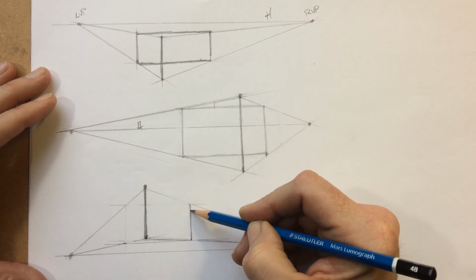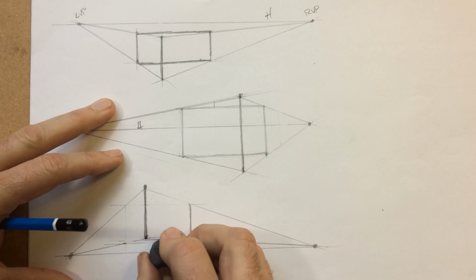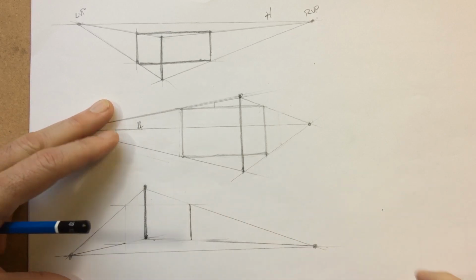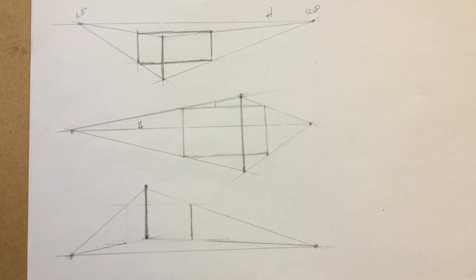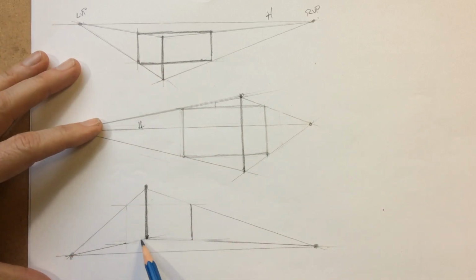Let me sketch this one in. It does get tricky when you start getting these lines, and if they start getting close to horizontal, you need to be that much more careful.